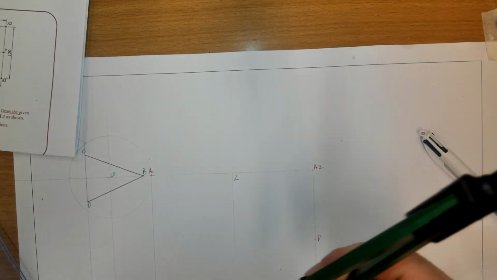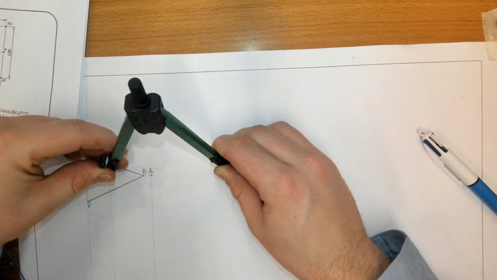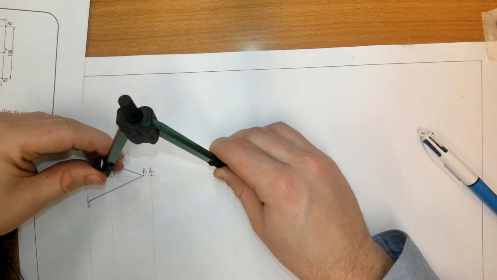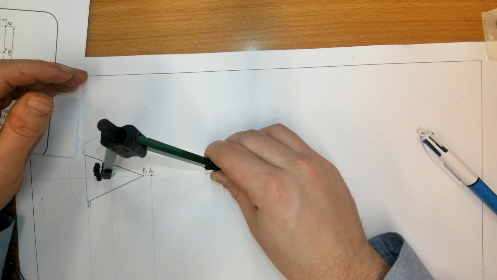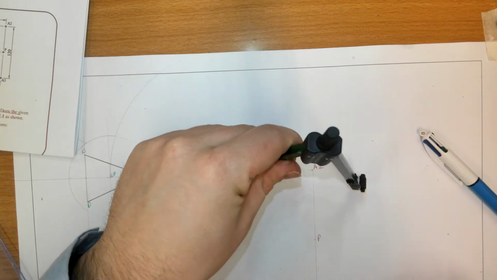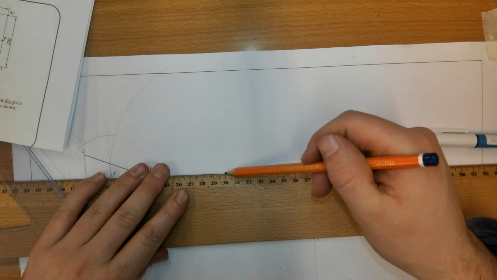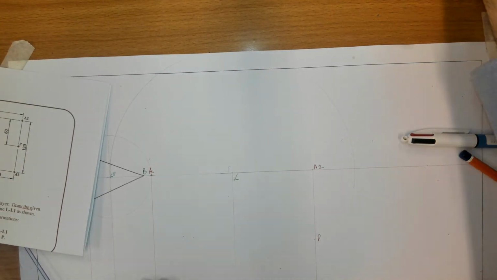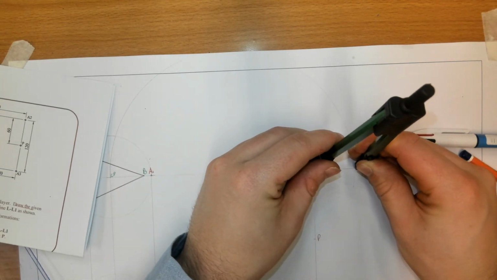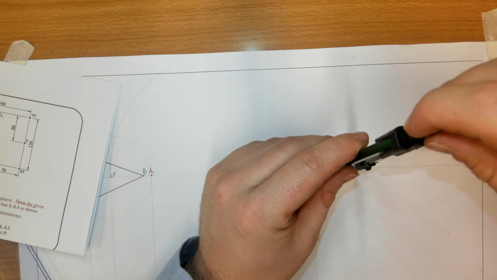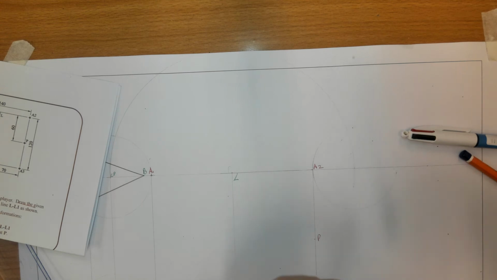Alright, so compass on the line there L to L1, and we're going to swing our center point over to the other side, and we're going to extend our line all the way through here. So here's our new center point of the circle. So we're going to put our compass where the arc pierces the horizontal line, and we're going to draw in the circle. So there it's drawn in.